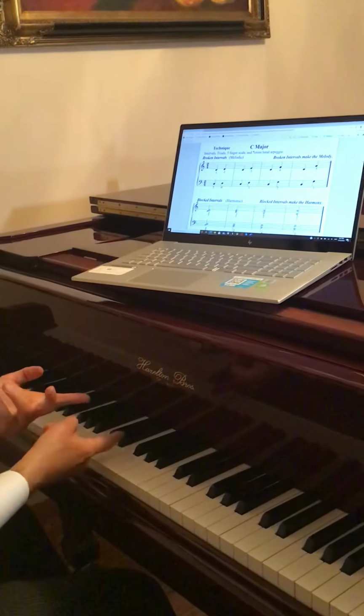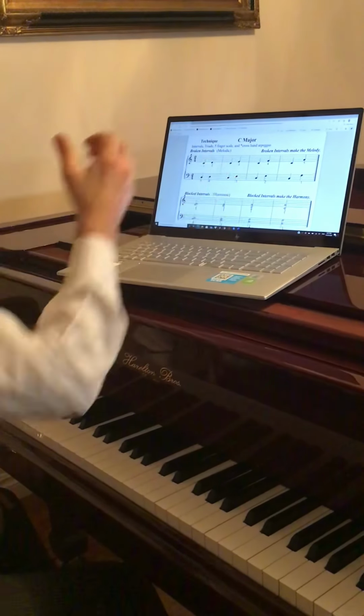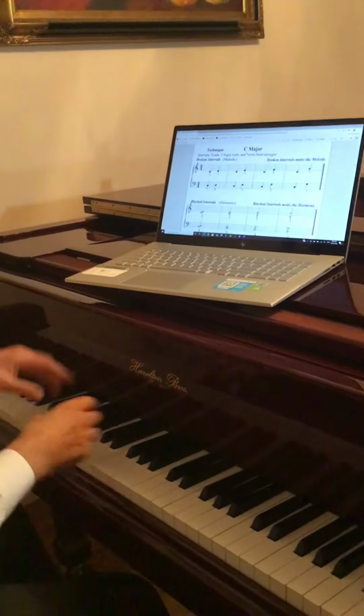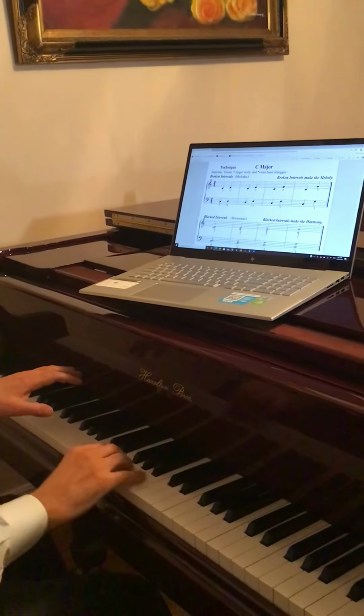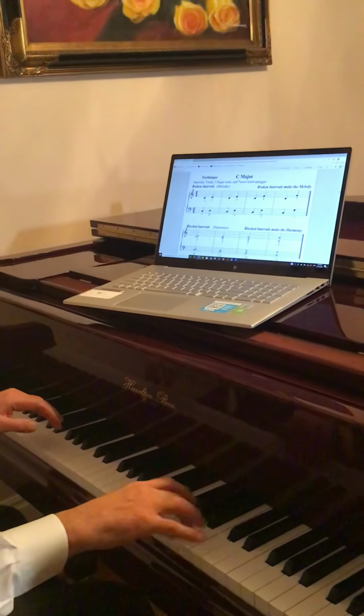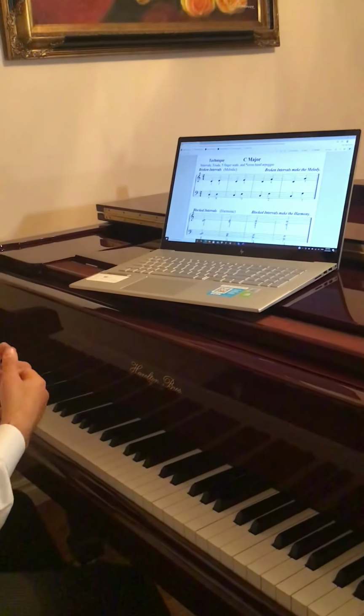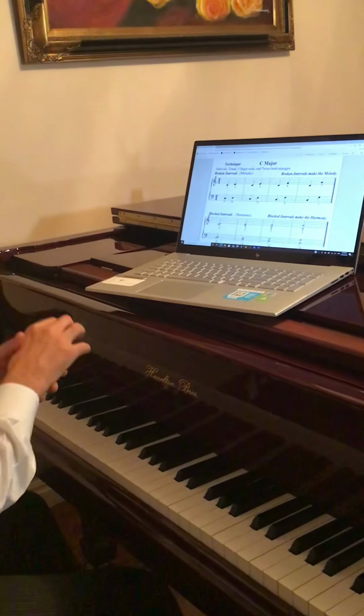Intervals, the distance between the keys, the distance between the notes. We call that melodic intervals. Many different combinations between the keys. And we have also blocked intervals.